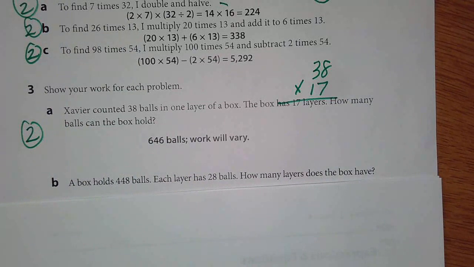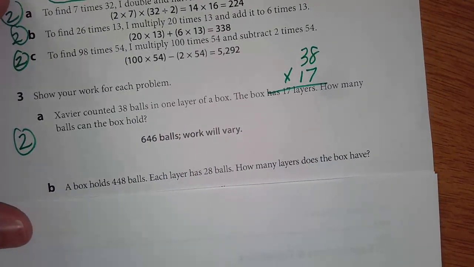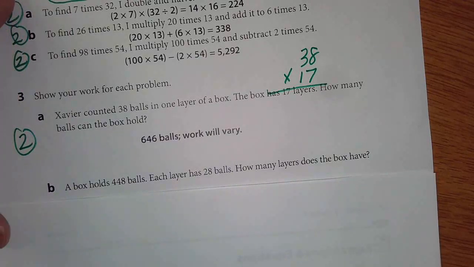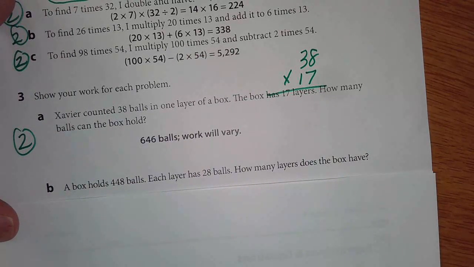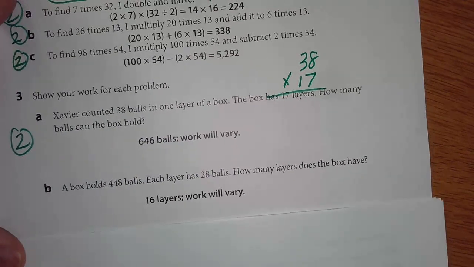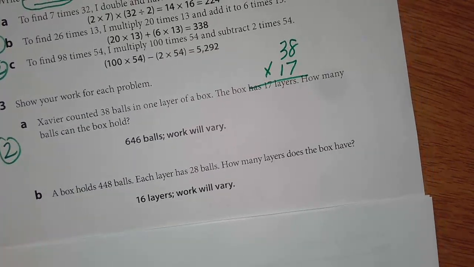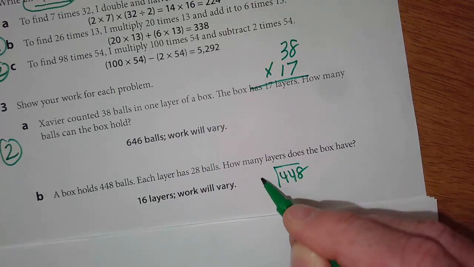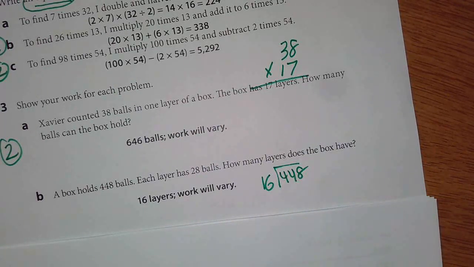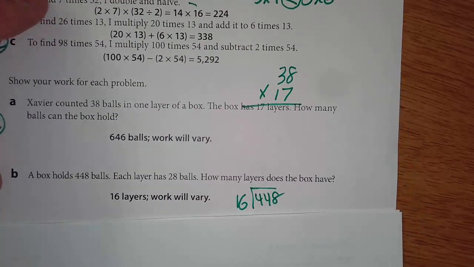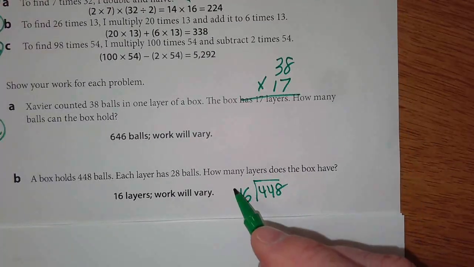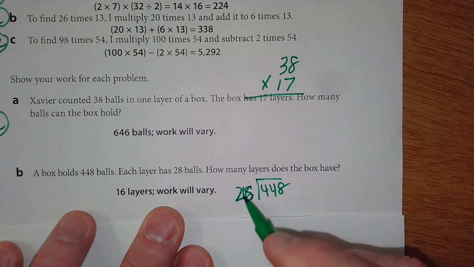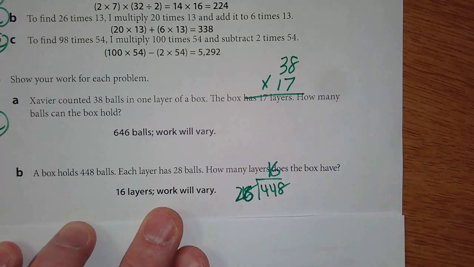Did anybody besides, oh, no, another kid just arrived. I did 448 divided by 28. And what'd you get? Did you get a solution? 16. 16, yep. Box holds 448 baseballs, divided by 28, equals 16. This is the shortest way to find the solution.